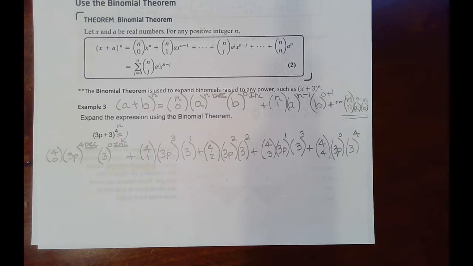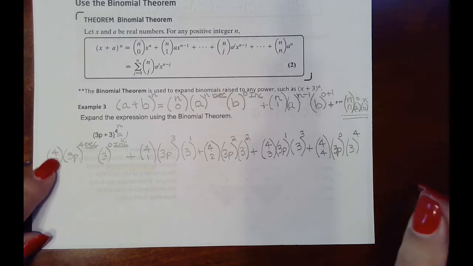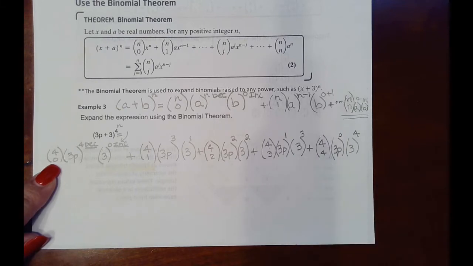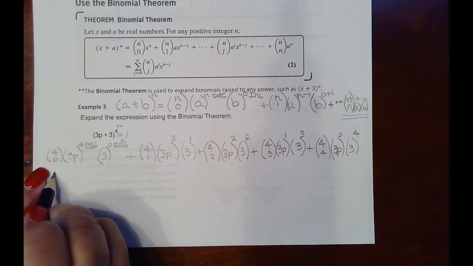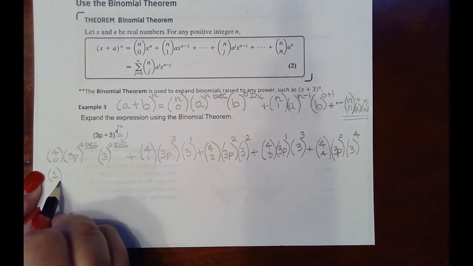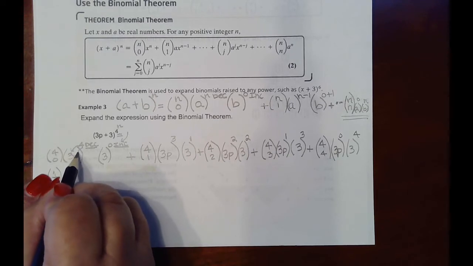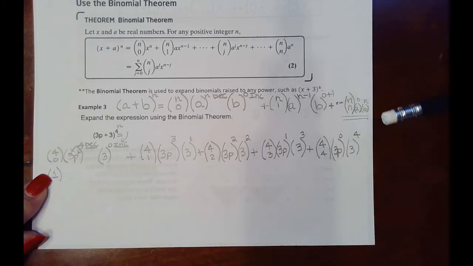And you're going to look at using the combinations formula if that's what you want to do. Remember I was saying anytime you have a 0 on the bottom or when they match, you're going to get a 1. So this is going to be 1. This is going to be 3 to the 4th power, p to the 4th power.